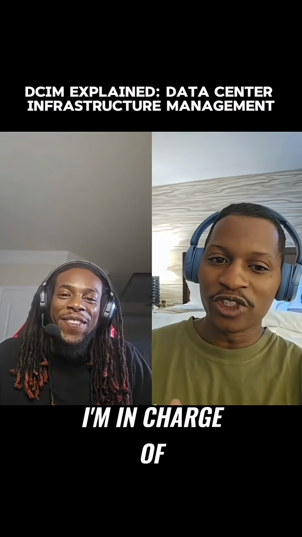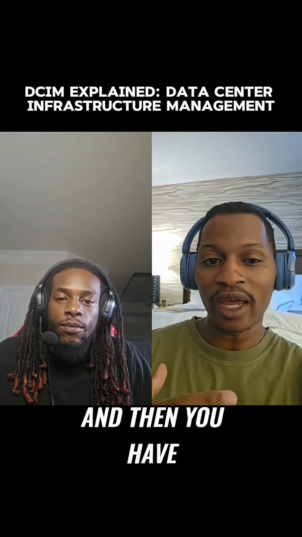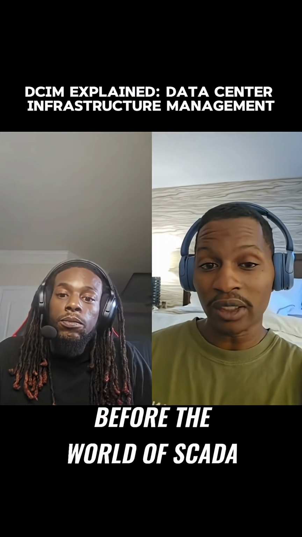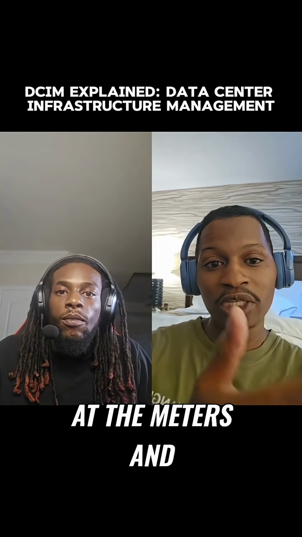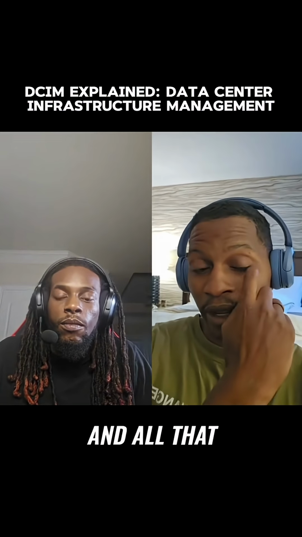Basically, imagine you have a data center, you have a bunch of electrical equipment, right? And then you have a lot of HVAC equipment. Well, back in the old days, before the world of SCADA, you had to have people walk around and do rounds and look at the meters and look at, hey, this pump's at this speed and all that.